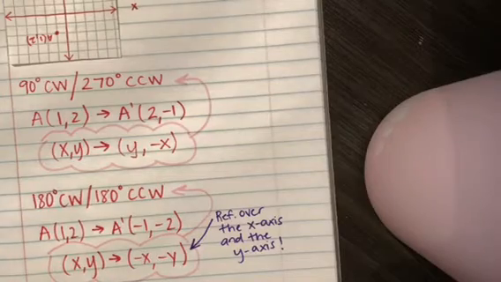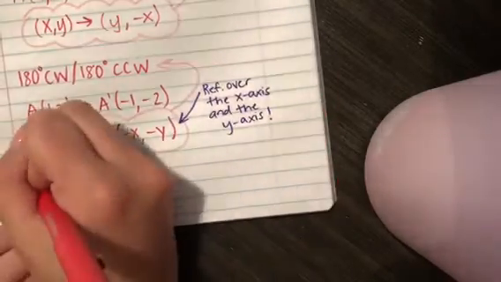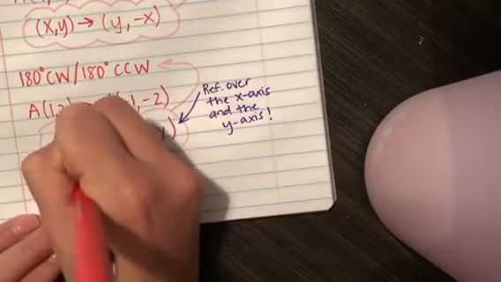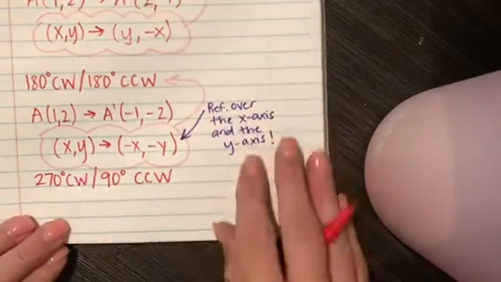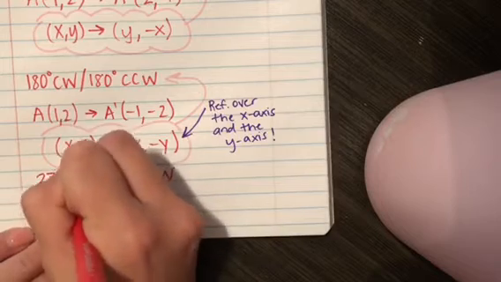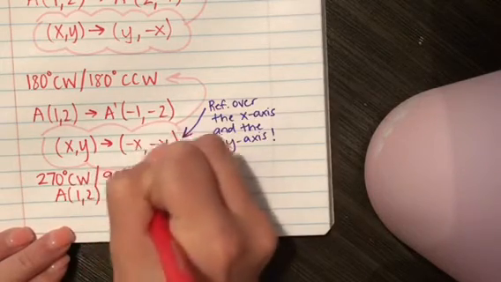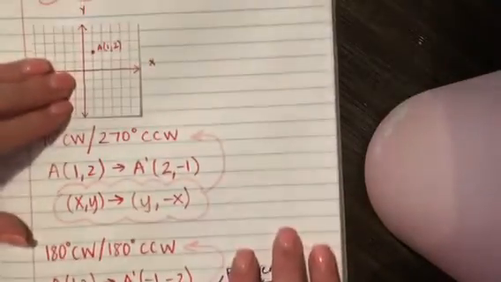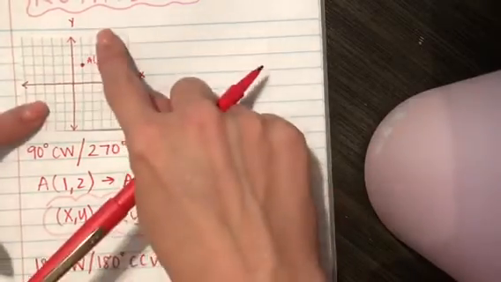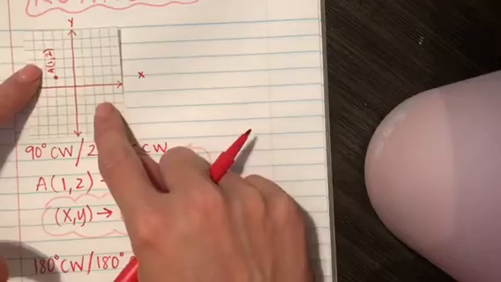And last but not least, let's talk about rotating 270 degrees. So 270 degrees clockwise would be the same thing as 90 degrees counterclockwise. So we're going to list A, which is at 1, 2. And then we're going to find A prime, given that we rotate 270 degrees clockwise. So let's start here. We're going to swap the X and Y axis. That's 90 degrees. Swap again, 180 degrees. Swap one last time, and we have made it to 270 degree rotation. So A prime is at -2, +1.